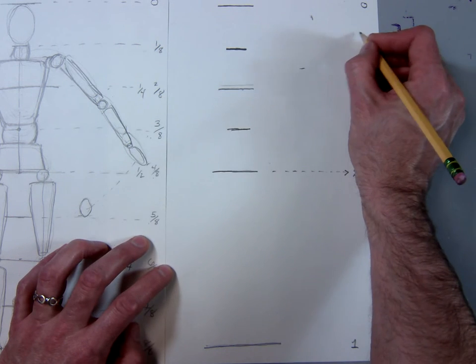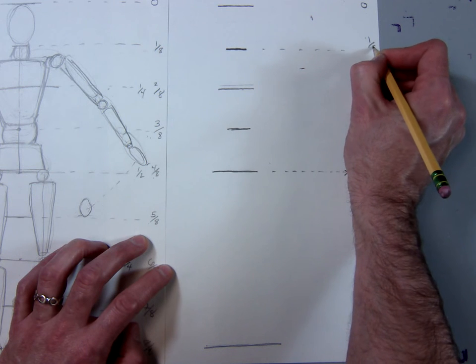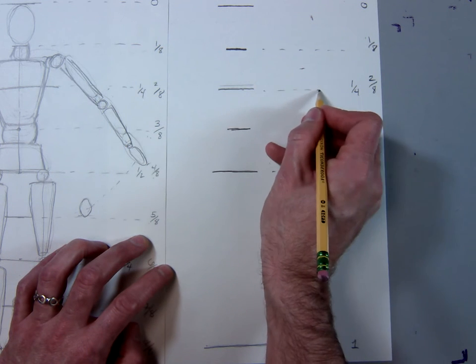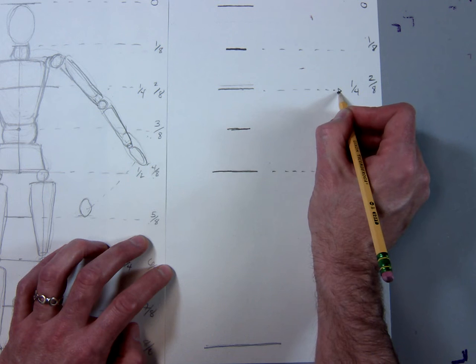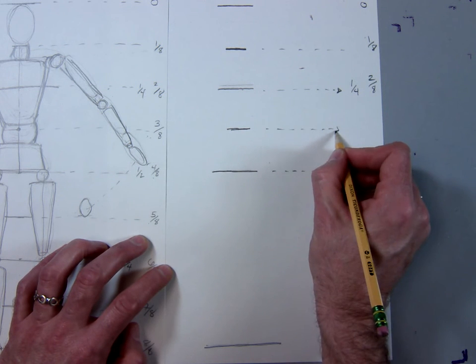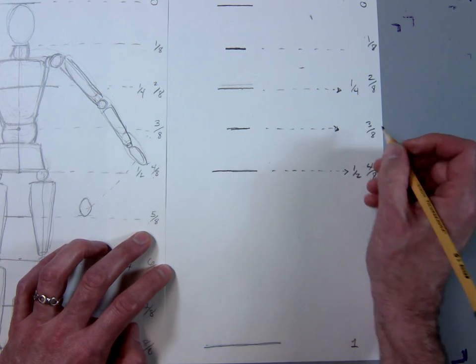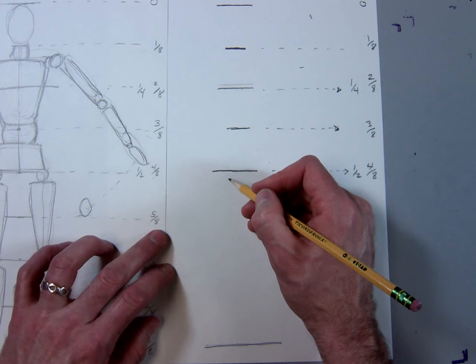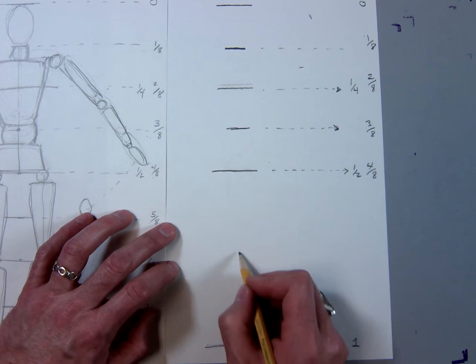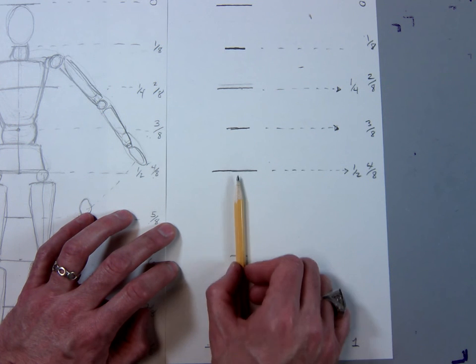So this line up here would be 1/8. That was our 1/4. This one here would be 3/8. And now we go to the bottom section and do the same thing. If we divide this area in half, approximately there, measure it.